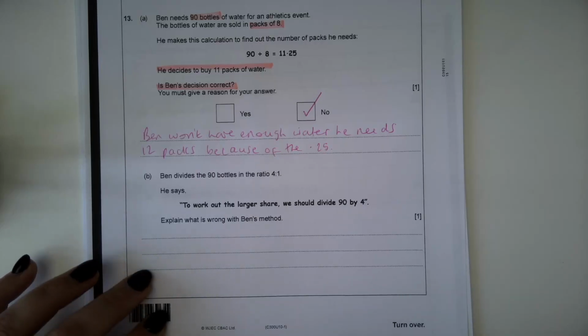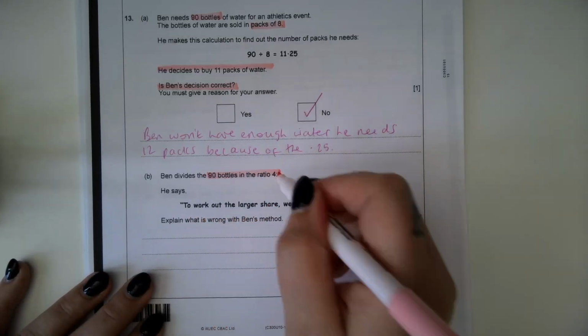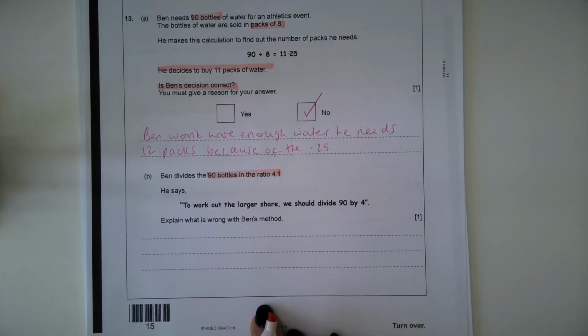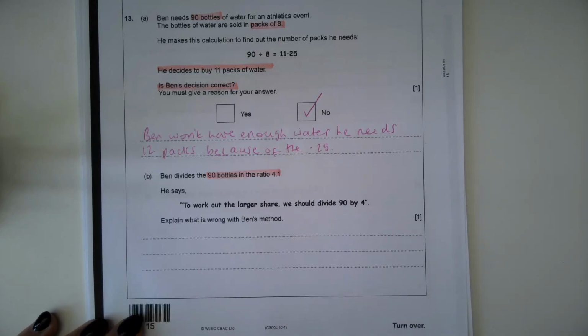Part B. Ben divides 90 bottles in the ratio 4:1. He says to work out the larger share, we should divide 90 by 4. Explain what's wrong with Ben's method.